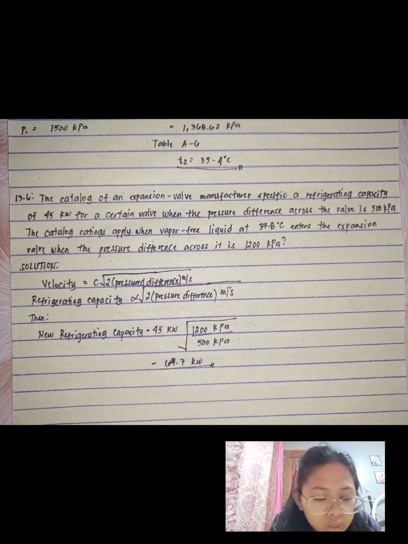So, solution: velocity is equal to C times the square root of 2 multiplied by the pressure difference, in meters per second. Refrigerating capacity: the new refrigerating capacity is equal to 45 kilowatts times the square root of 1,200 kilopascal over 500 kilopascal, which is equal to 69.7 kilowatts.